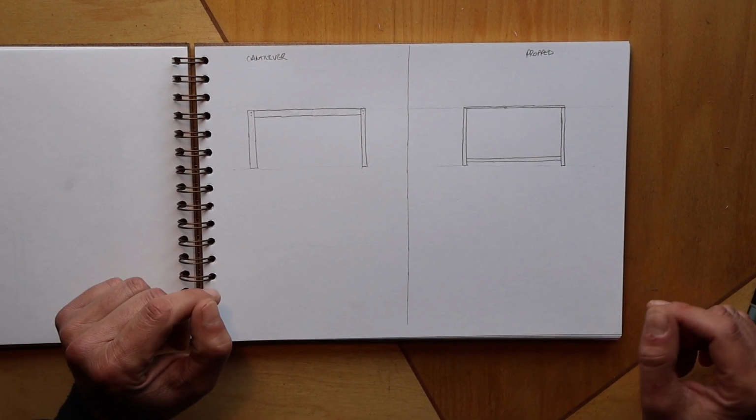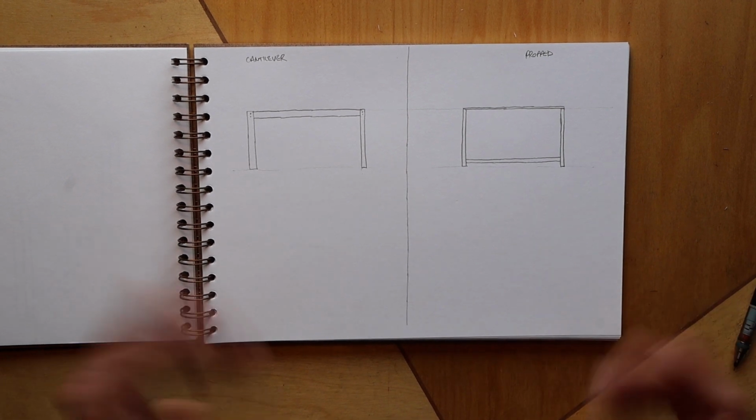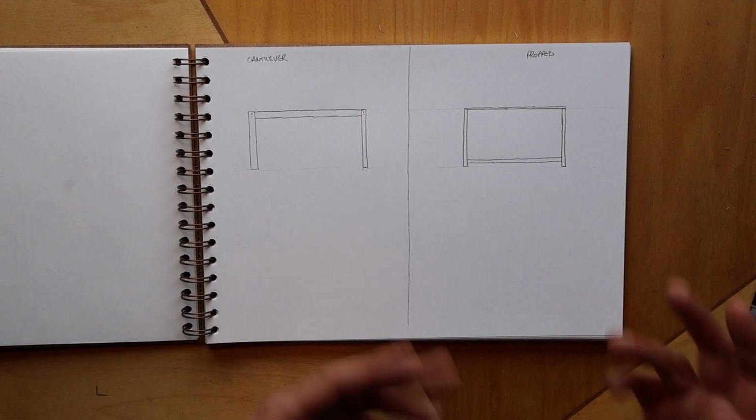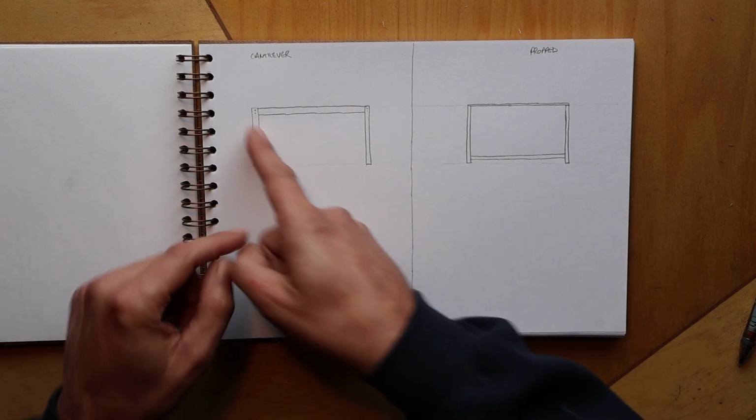And so when we're generally looking at these frames, we're looking for the weak direction. And the weak direction is generally the longer span. You know, this is going to bend more.